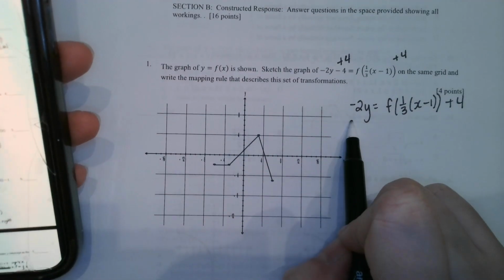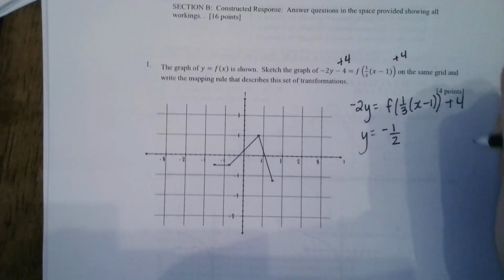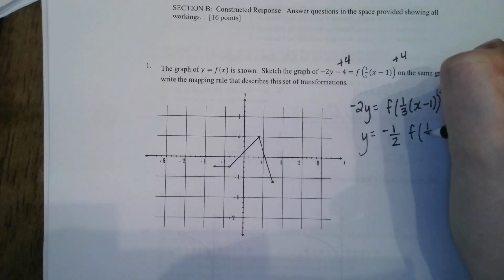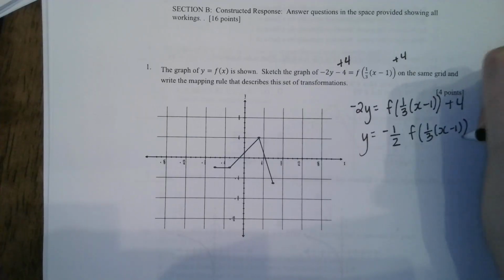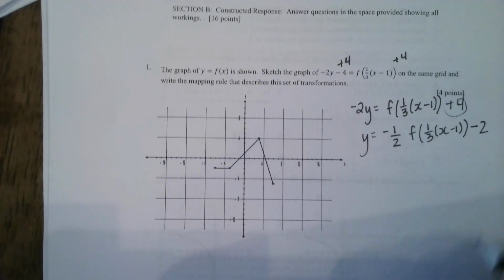I also need to move this negative 2 by dividing by 2 on both sides. So negative a half f of a third x minus 1. I have to divide this by negative 2 as well, which comes out to be negative 2.